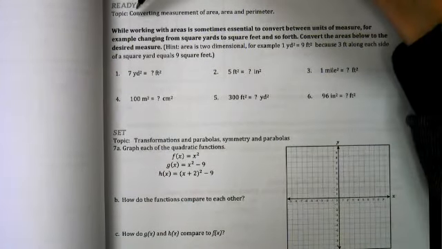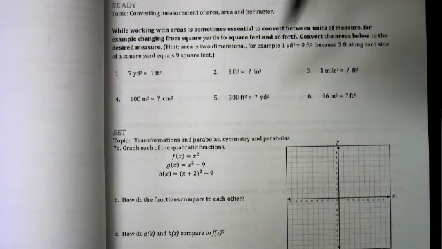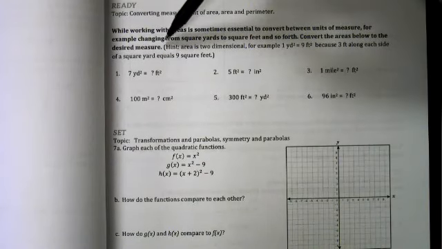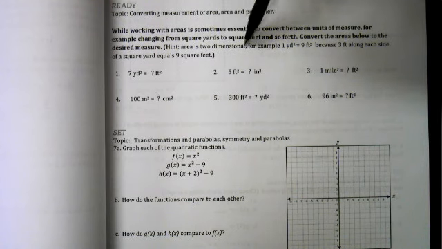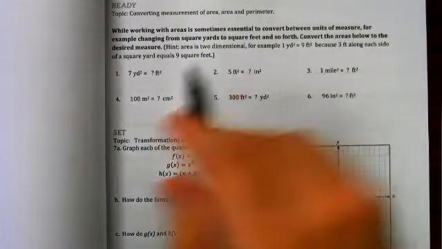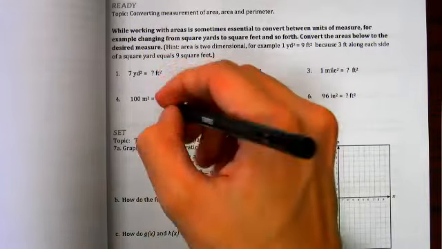Okay. While working with areas is something essential to convert between units of measure, for example, changing from square yards to square feet and so forth, convert the areas below to the desired measure. Hint, area is two-dimensional. For example, 1 yard squared equals 9 feet squared because 3 feet along each side of a yard equals 9 square feet. Okay, so 7 yards squared equals how many feet squared?